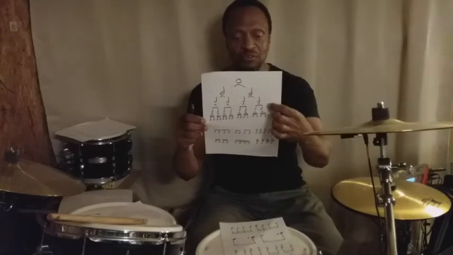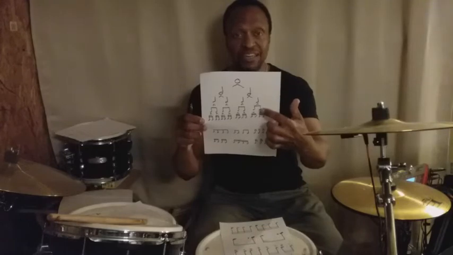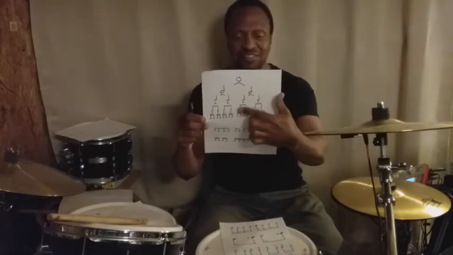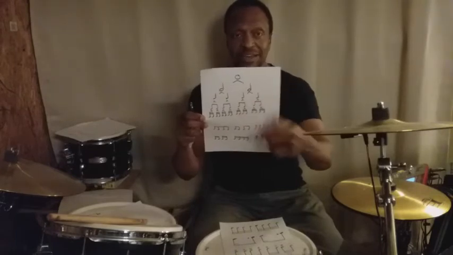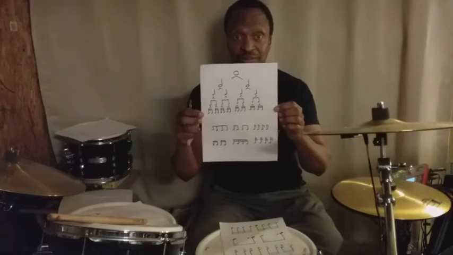You have your eighth notes, 2 eighth notes make a quarter note. 2 sixteenth notes make an eighth note. You really need a good understanding of that to understand what that dot means. All right?